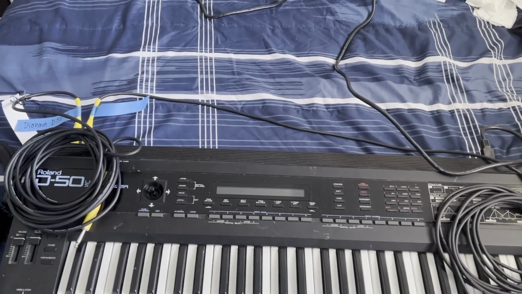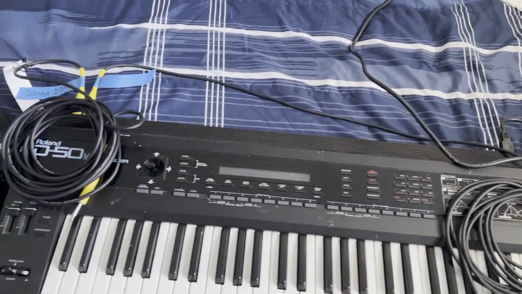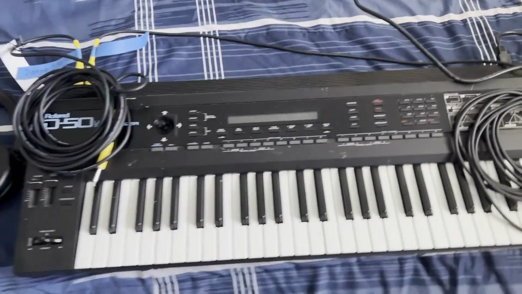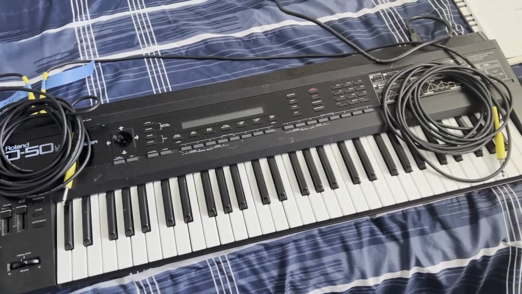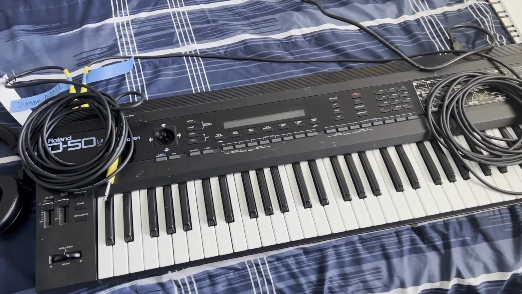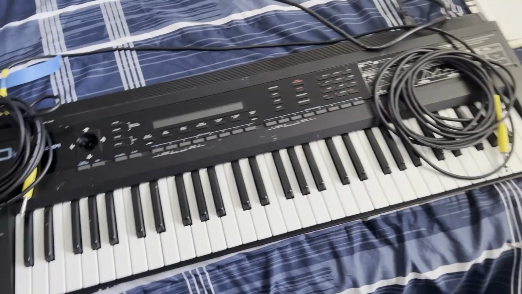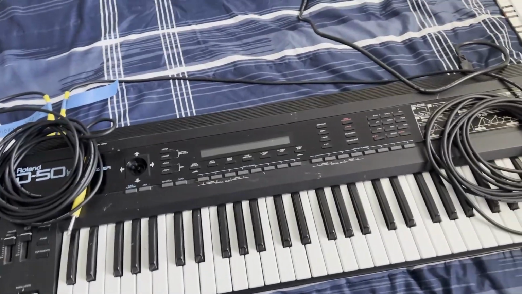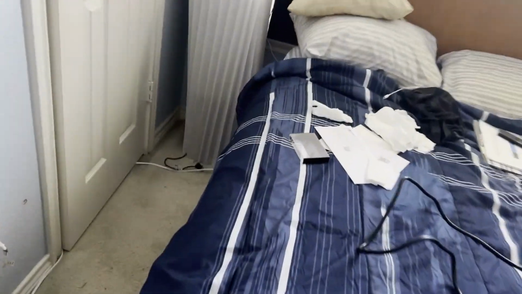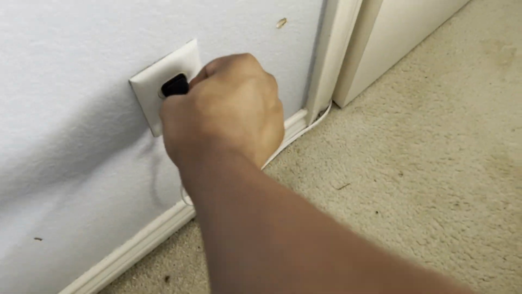And so I'm basically going to set this up to where it's a simple day one, like you just got a hardware synthesizer and you're just trying to do something with it immediately, and you just want to record something, or play around with it. And so first things first, it's good to plug it in.